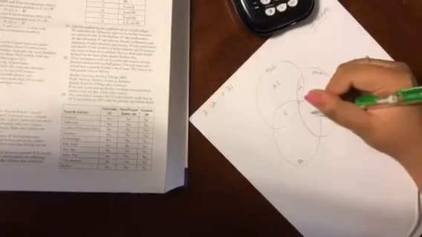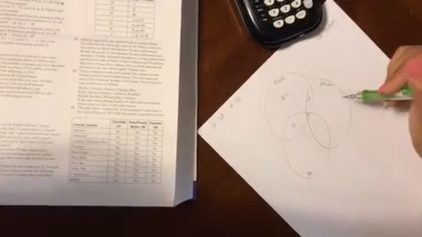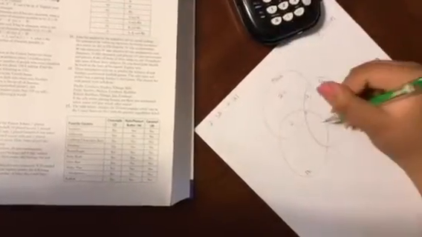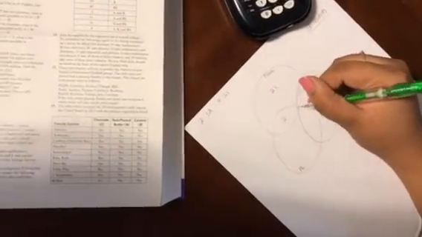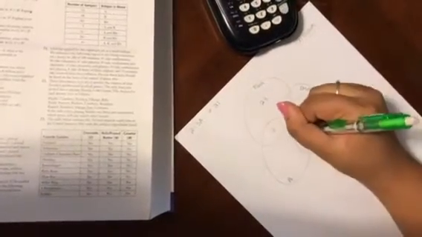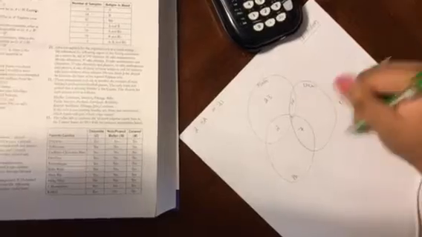So next I'm going to do chemistry because there's only one portion missing, and that's chemistry and physics. So chemistry and physics says 15 took chemistry and physics. That's 15 here, but I have to remember that 8 of those are included in there, so 15 minus 8 equals 7. Now I just need to take the total number minus each of these parts.